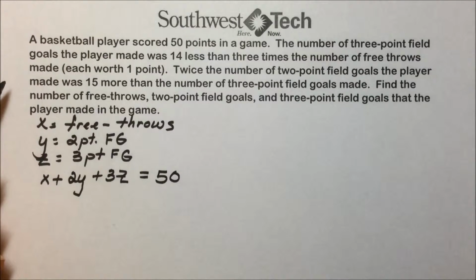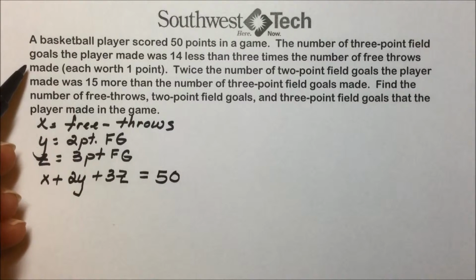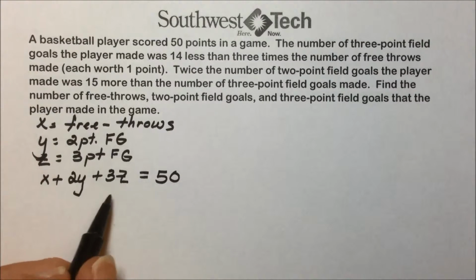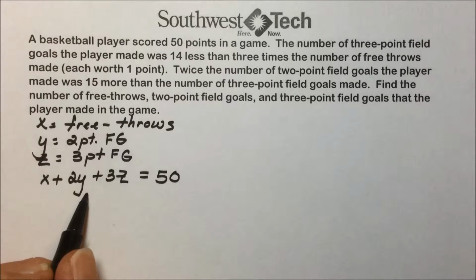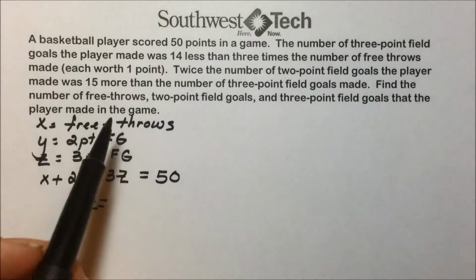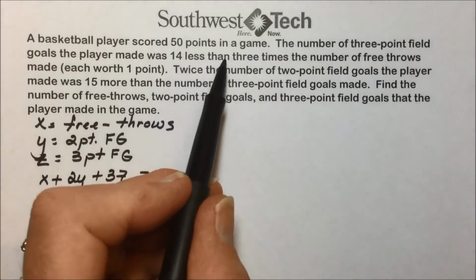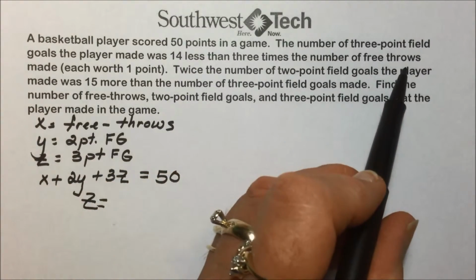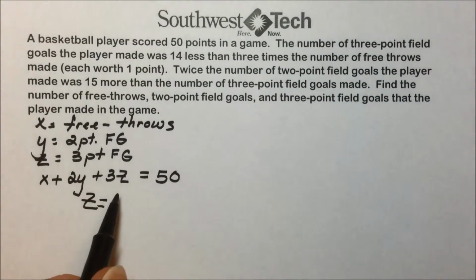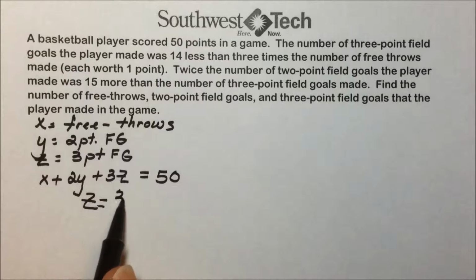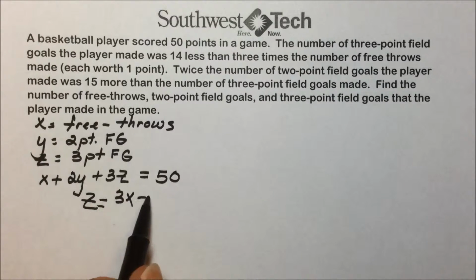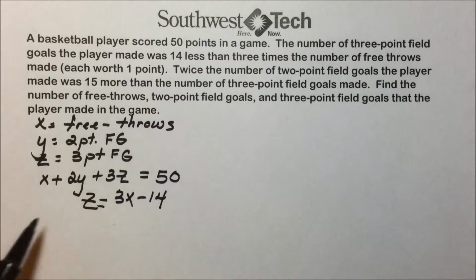In the second sentence, it tells us the number of 3-point field goals the player made, that would be Z, was equal to 14 less than 3 times the number of free throws made. So we will take 3 times the number of free throws, less 14.